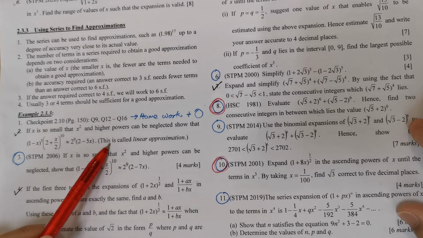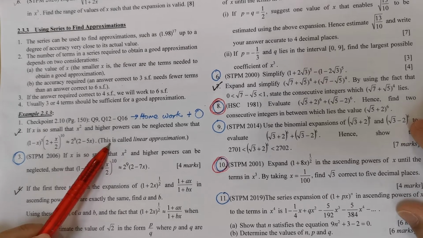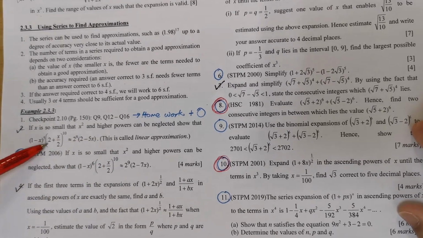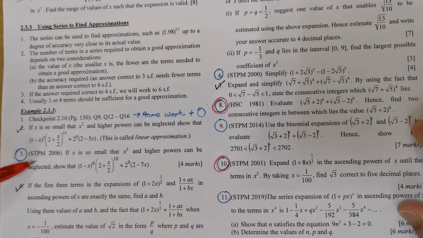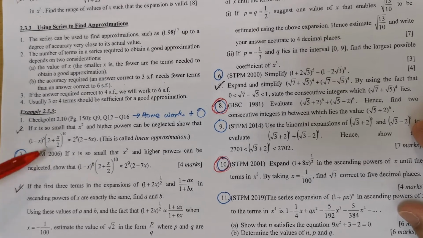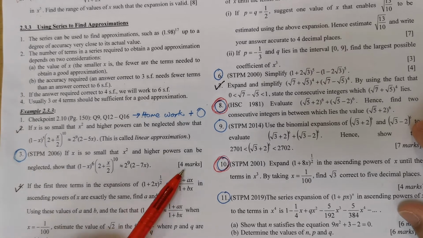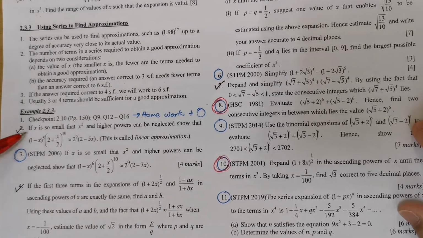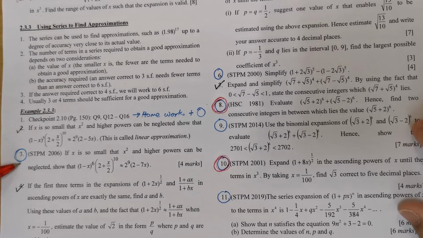We call this linear approximation. How are we going to do this question? In 2006, they came up with very similar questions, which give you 4 marks. After I discuss 2, you can do 3 as homework.